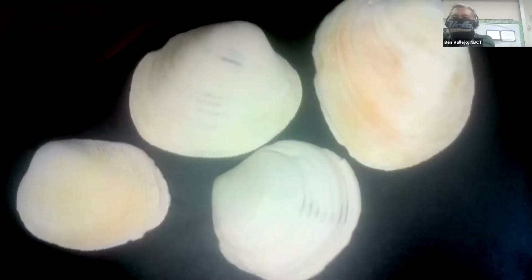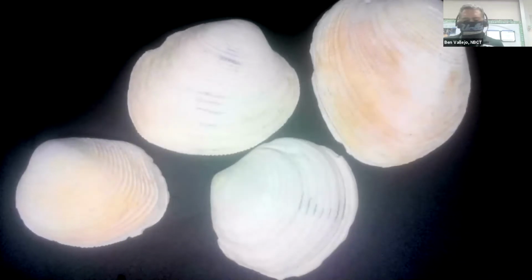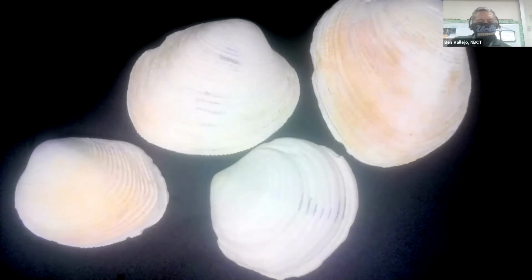We need to be able to see those bands, because what it is, you guys, is it's like the rings on a tree, right? So what we're going to do is count those, and then we're going to figure out the average bandwidth, the number of bands, and then the age of the shell. Okay, so let me get rid of these for a second, and we'll set up a data table and record our information.